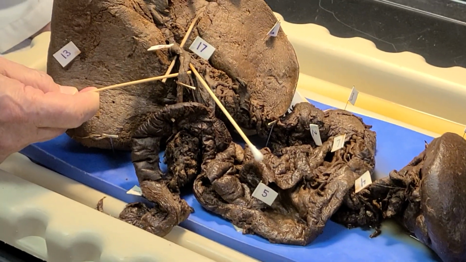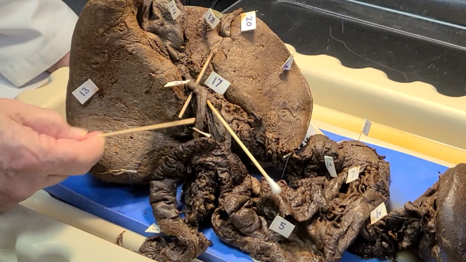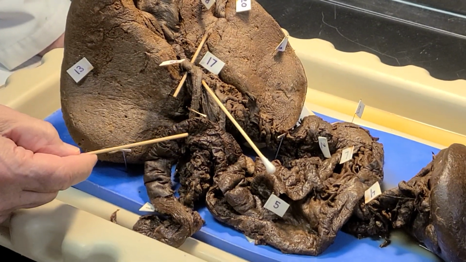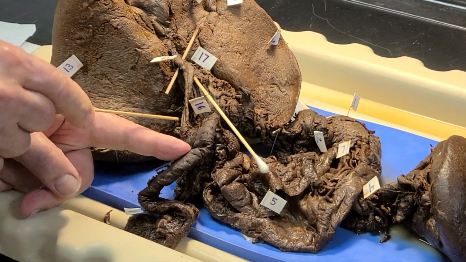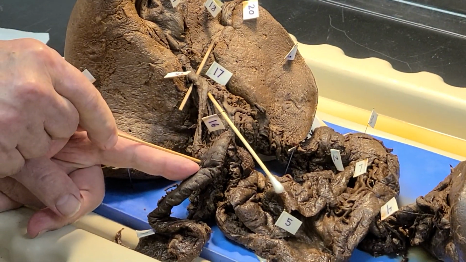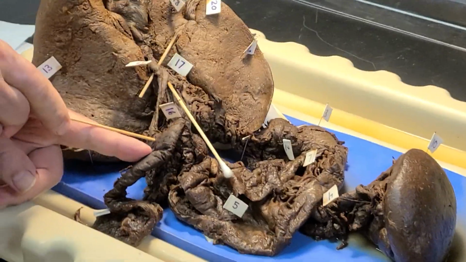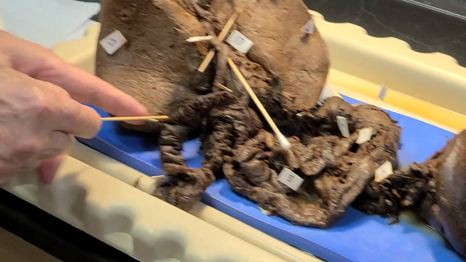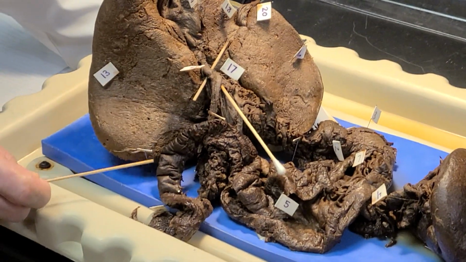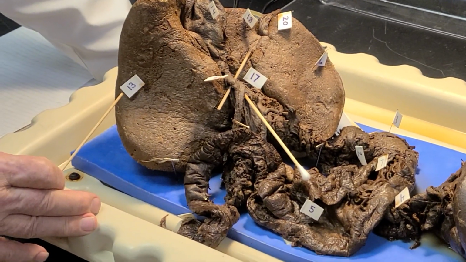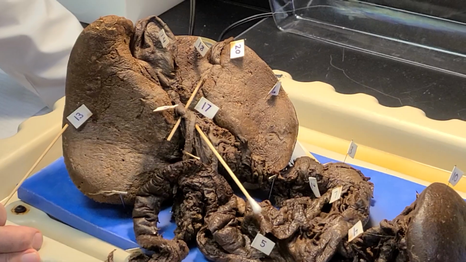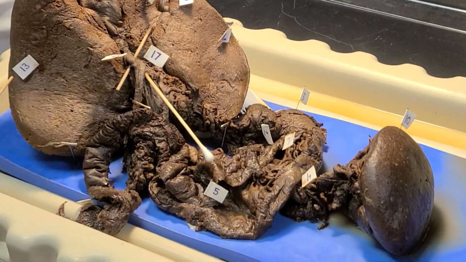In my class, you got a quiz on that. Common bile duct joins the pancreatic duct, becomes a hepatopancreatic duct, and actually enters into, look at that, there it is, going into the duodenum at the ampulla of Vater. That's how all of those digestive juices get into the duodenum. I don't test on any of that here, but your professors might, so check with them if they want that.